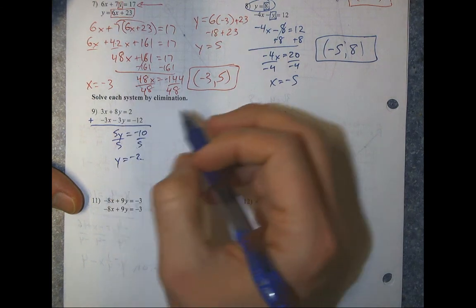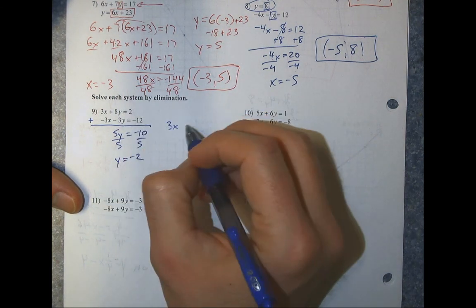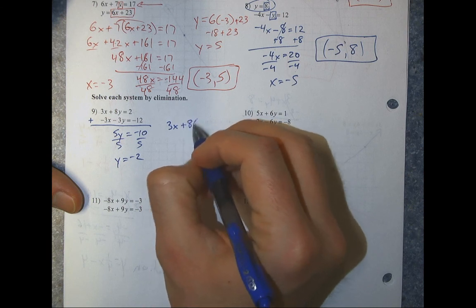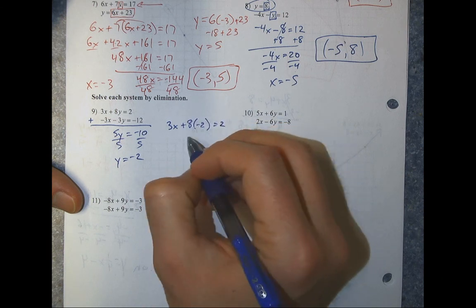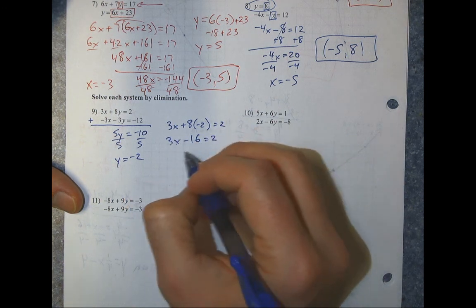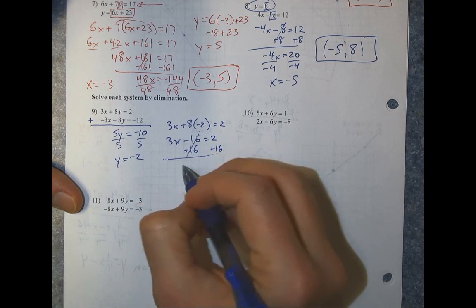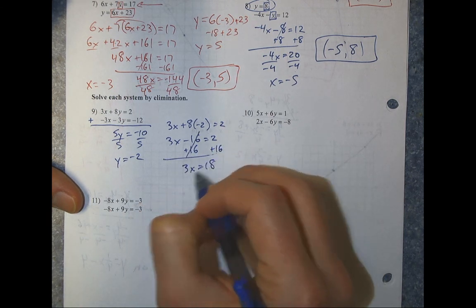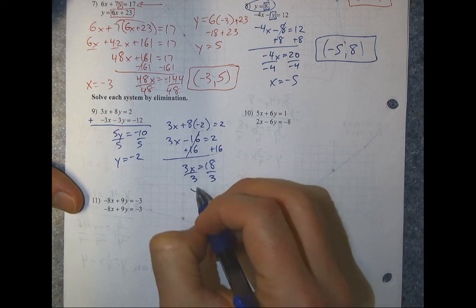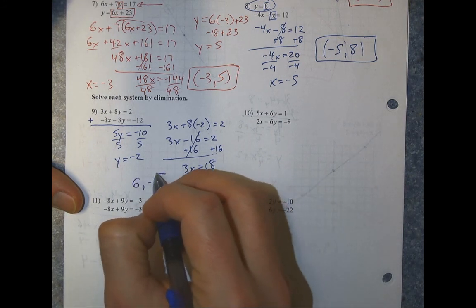And then I do still need to go back and plug that in and solve. So it's going to be, I'm going to use the first one, 3x plus 8 times negative 2 equals 2. So that's negative 16. Go ahead and add 16 to get it out of there. So 3x equals 18. X equals 6. Final answer, 6, negative 2.